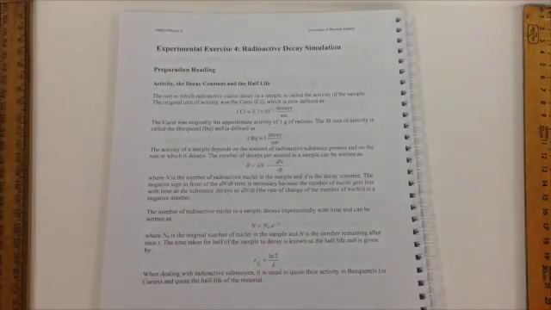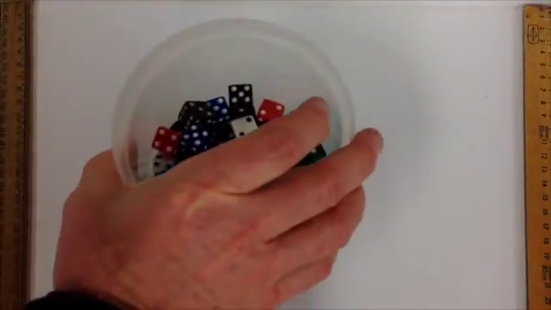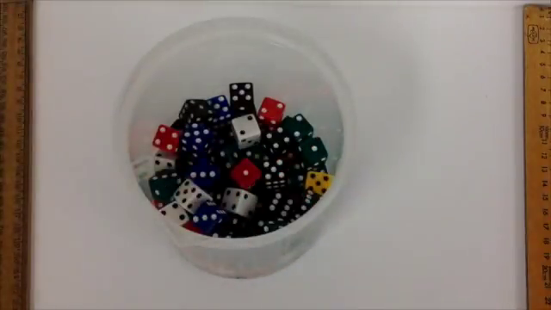We're going to look at an analogue of radioactive decay, so rather than work with radioactive materials and difficult to use machines, we are going to use an analogue which consists simply of dice. And the idea is, instead of measuring time in seconds, we'll measure time in throws. And at our beginning time, t equals 0, we'll have 96 dice.